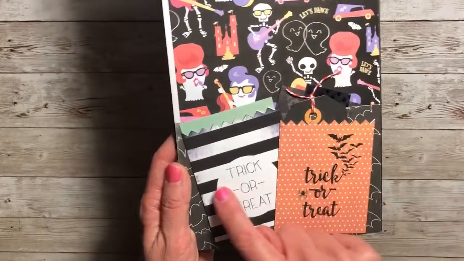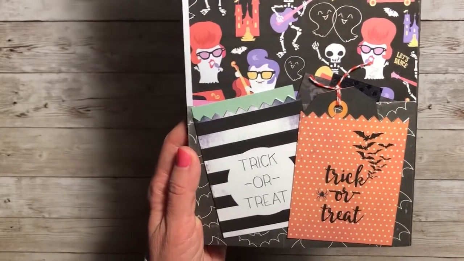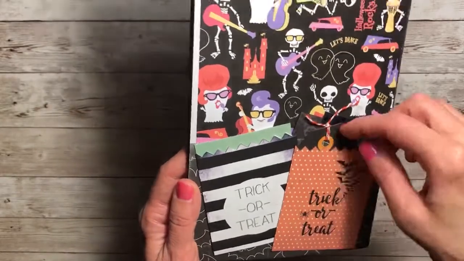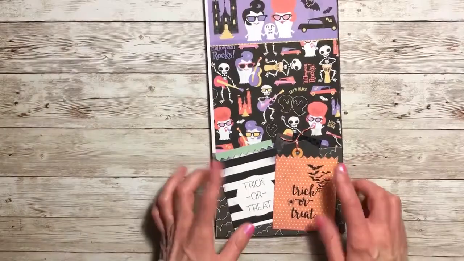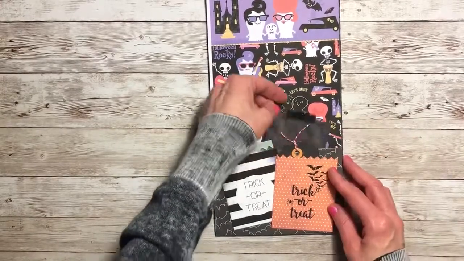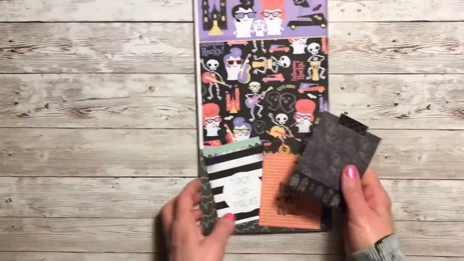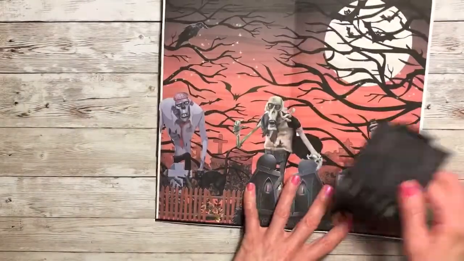And then these two little treat bags are from Paper Phenomenon, 31 Night Street, and I made them into little pockets so I could add tags there as well. In the back pocket, this is the prompt tag that actually goes with this layout.